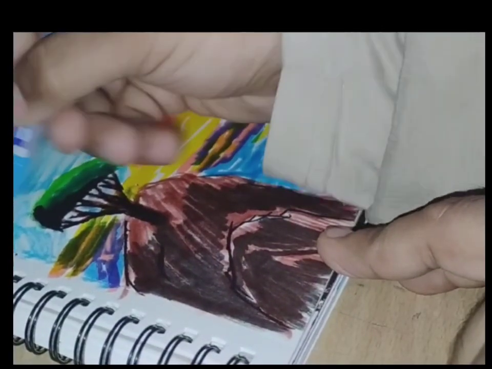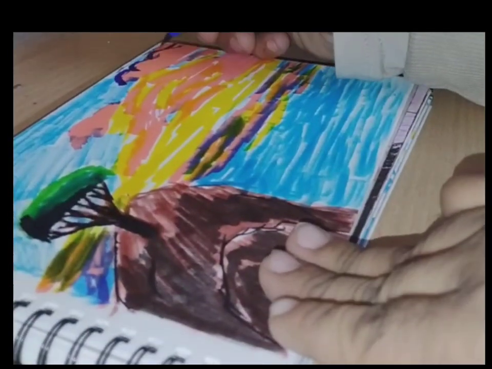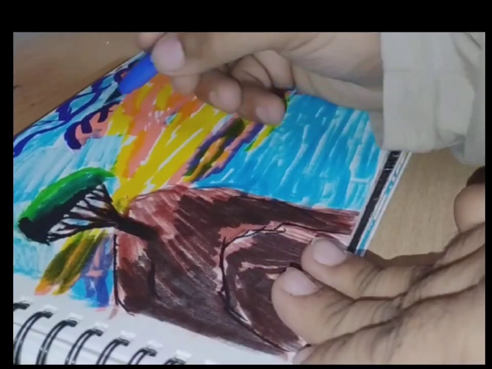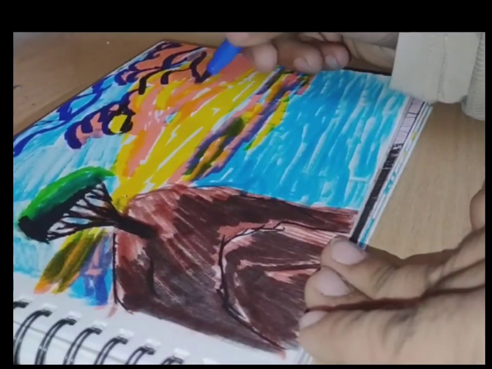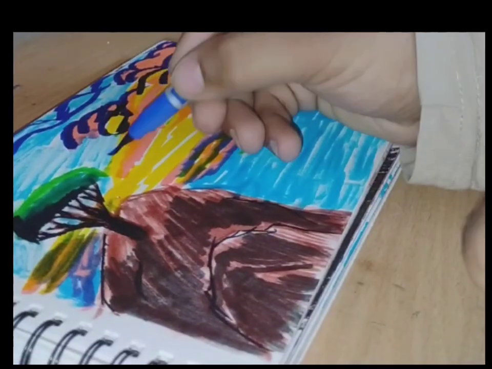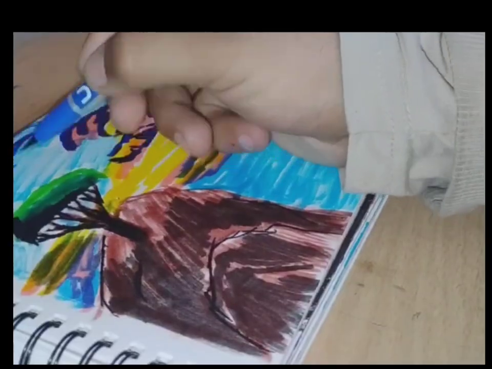I will be using the very same marker by applying pressure very lightly and gently to draw the sky in a way that it is a bit lighter and a bit easier to distinguish when compared to the ocean. Then I will be using a darker blue shade of a marker to draw some highlights on the ocean, but mostly to draw the outlines of the clouds.